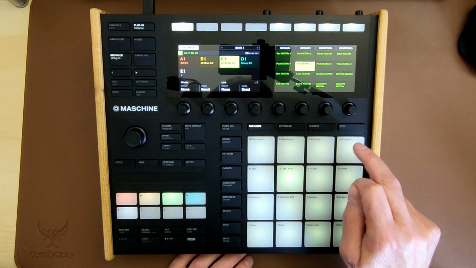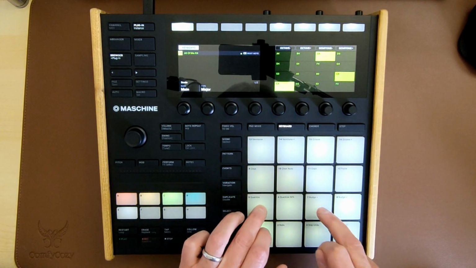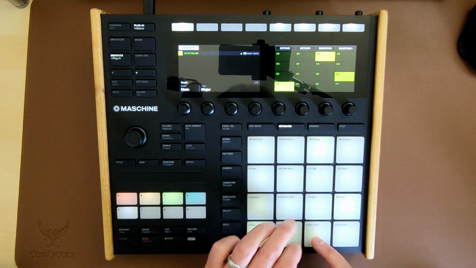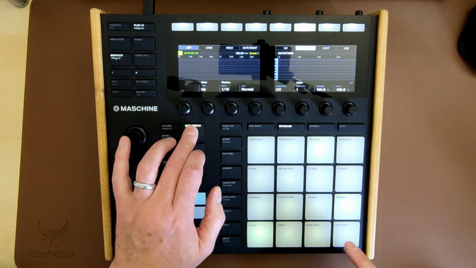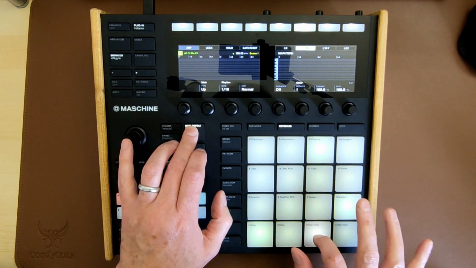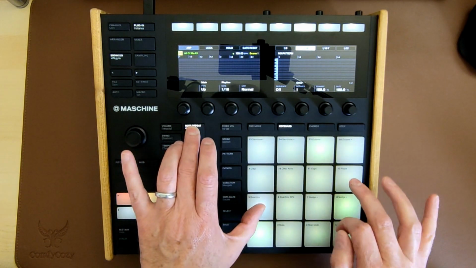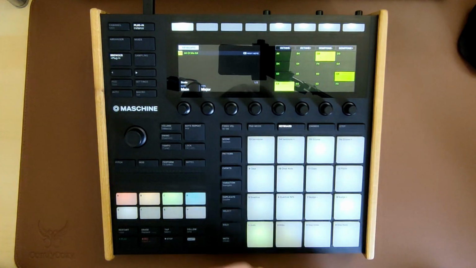Got pad mode, and we'll put the bass on. And then we can note repeat that if you want. So that's quite cool.